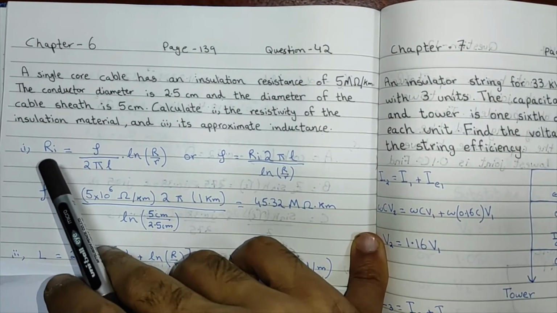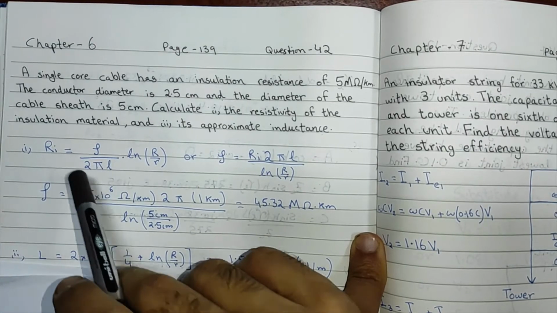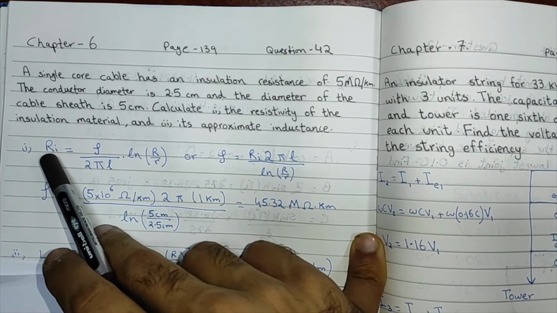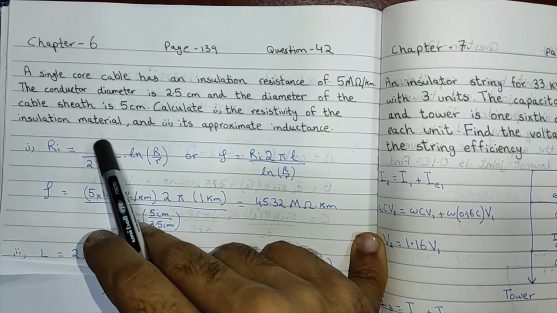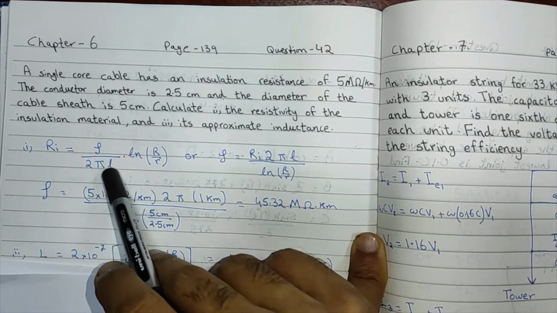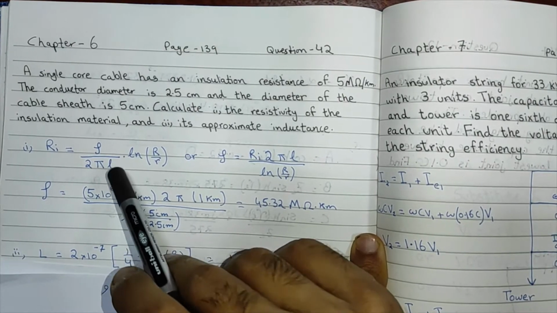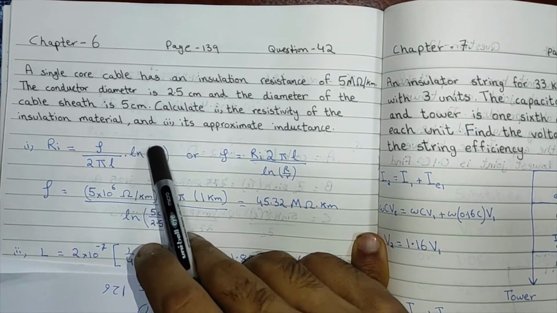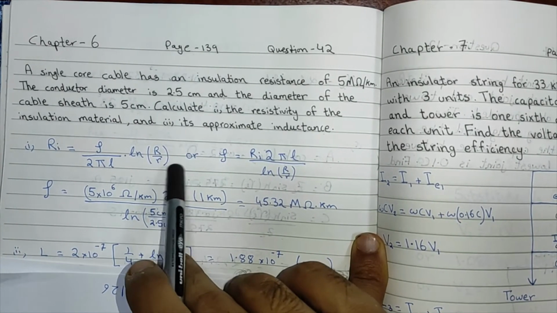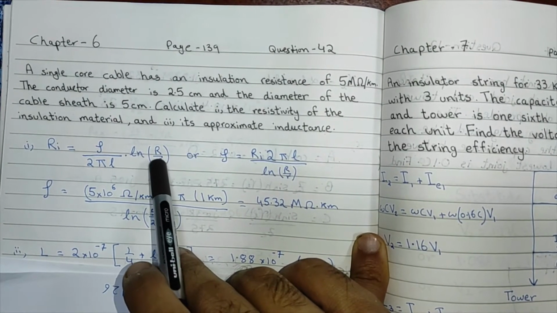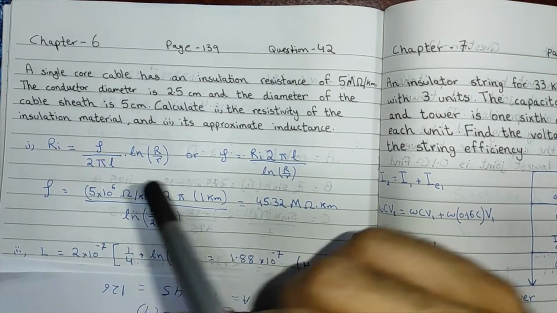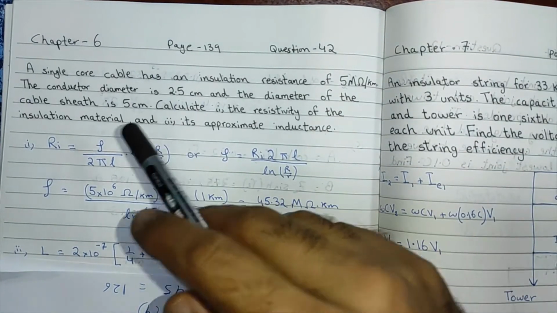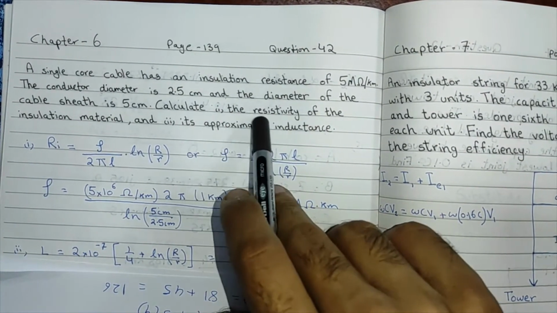The formula for the insulation resistance can be found in the book. It says that Ri equals the resistivity of the material divided by 2 pi the length of the material times the natural log of the sheath radius over the conductor radius. So the resistance is already given to you in the question, which is 5 mega ohms per kilometer. And it asks you in part number 1 to calculate the resistivity.